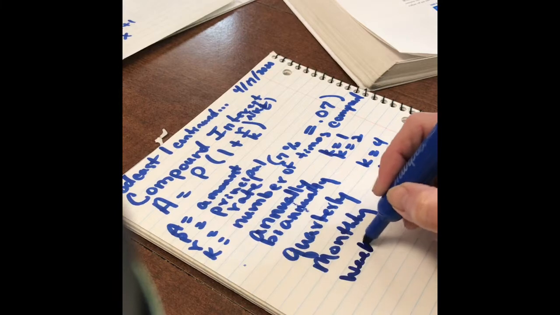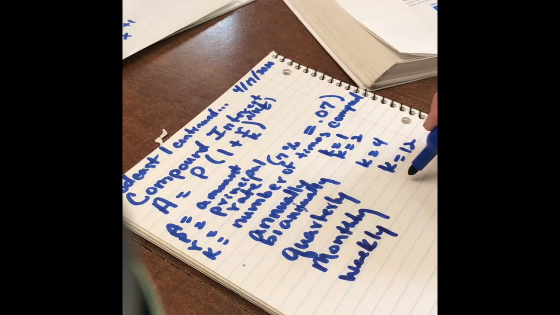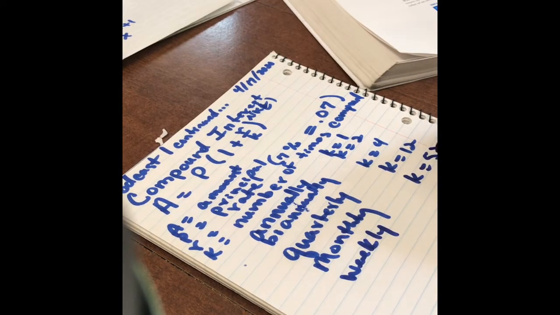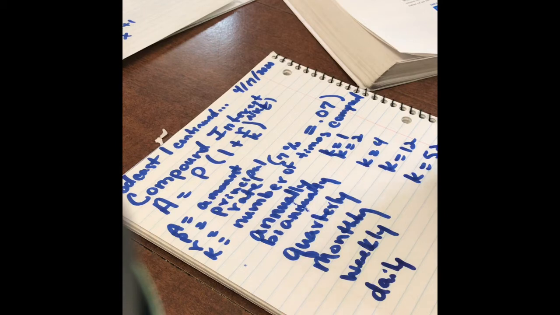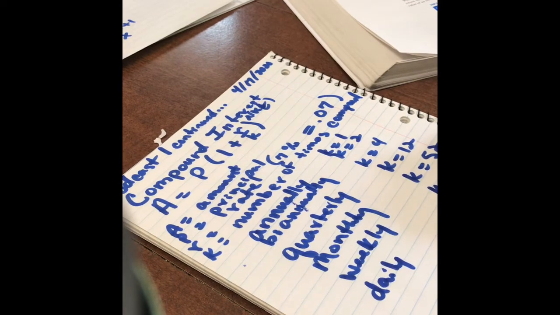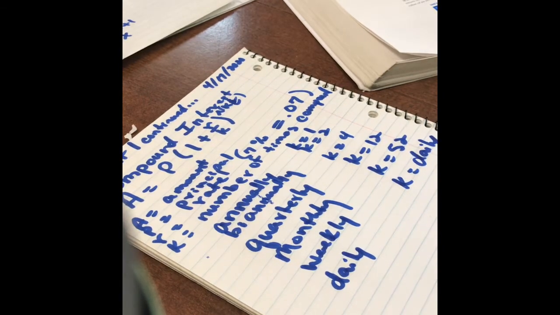Weekly, there's 52 weeks in a year. And daily, we would say 365. And you could keep on going. You could go by hours, but they don't usually do that. That's when you get into continuous compound interest.